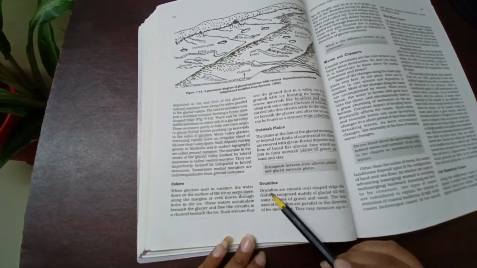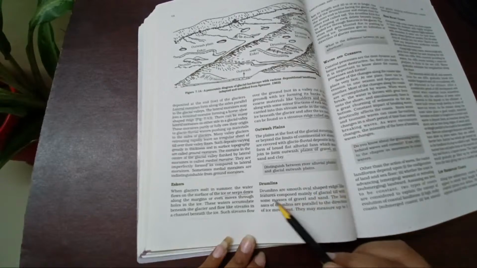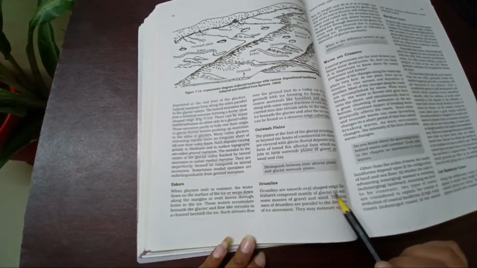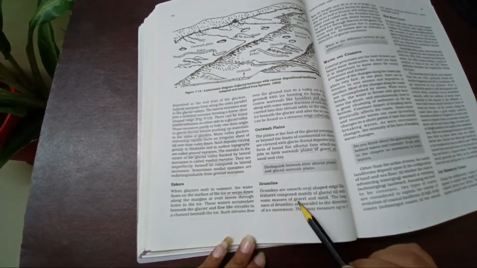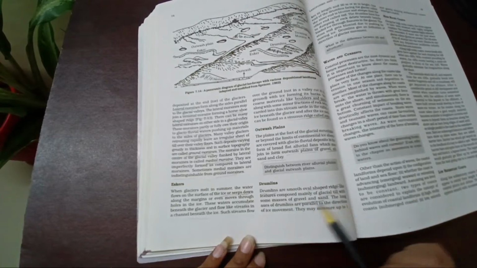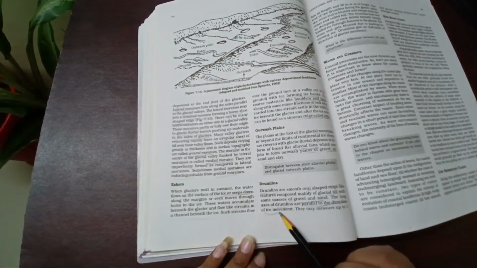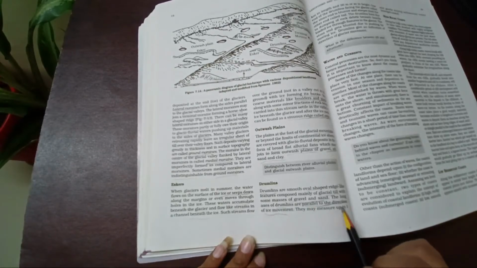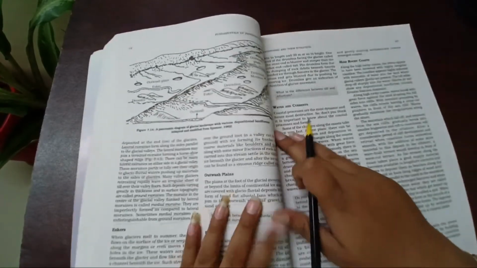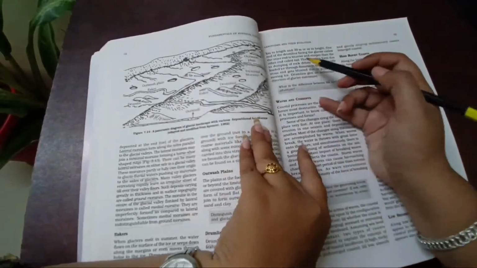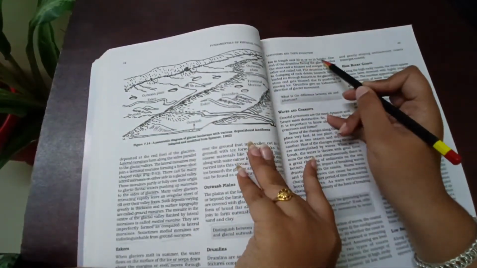Drumlins. Drumlins are smooth, oval-shaped ridge-like features composed mainly of glacial till with some masses of gravel and sand. The long axes of drumlins are parallel to the direction of ice movement. They may measure up to 1 kilometer in length and 30 meters or so in height.